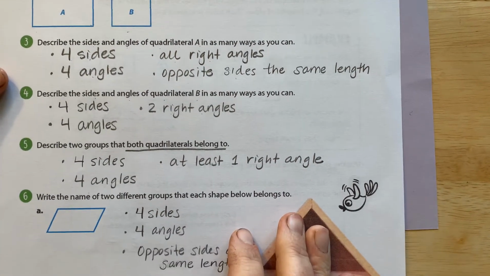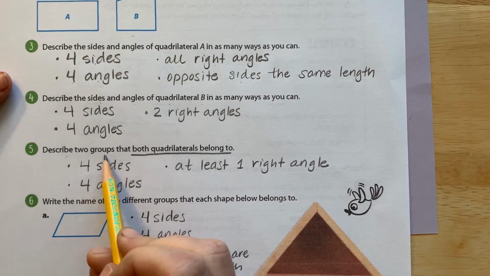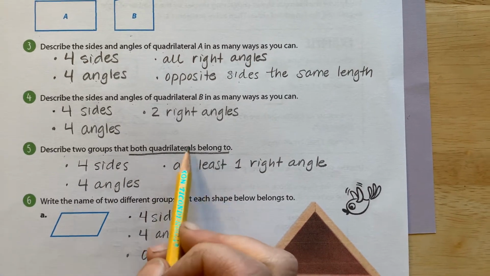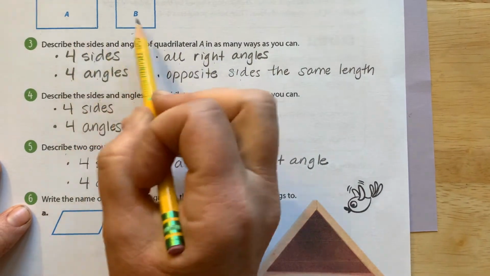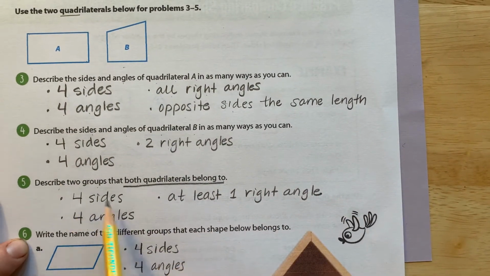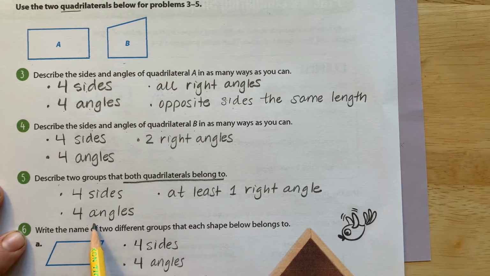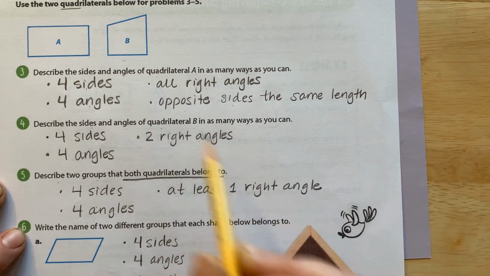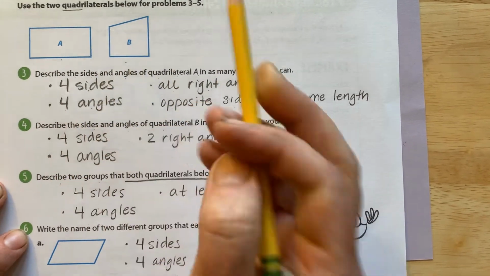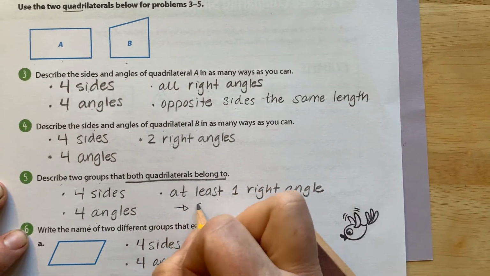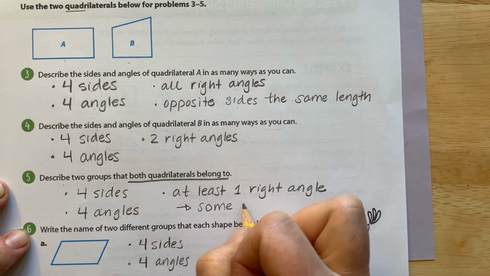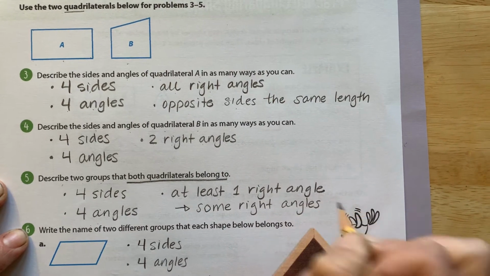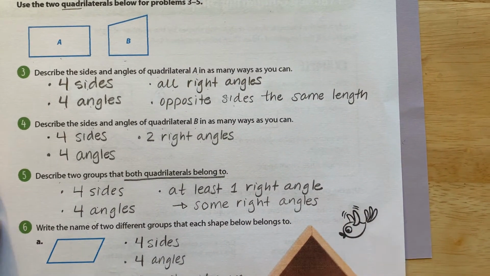Okay, and in number 5, describe 2 groups that both quadrilaterals belong to. So what is something that's the same about both of them? Well, they both have 4 sides and they both have 4 angles. Now, I could have also used at least one right angle because A has 4 and B has 2. We also use the words some right angles. Right? So even though they have a different number of right angles, they both have some.